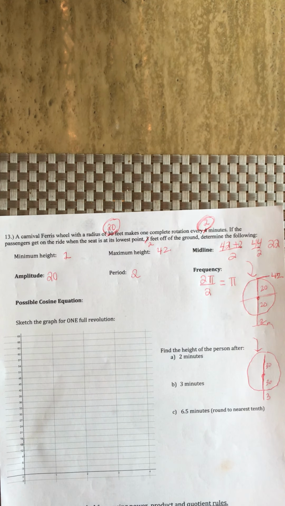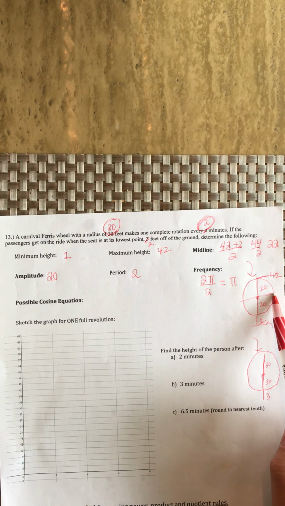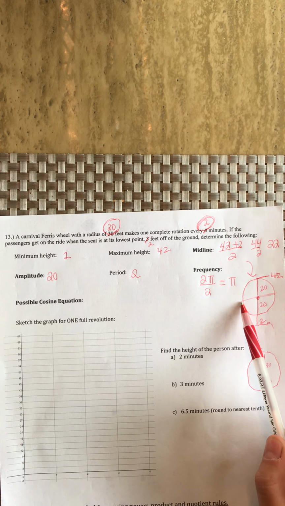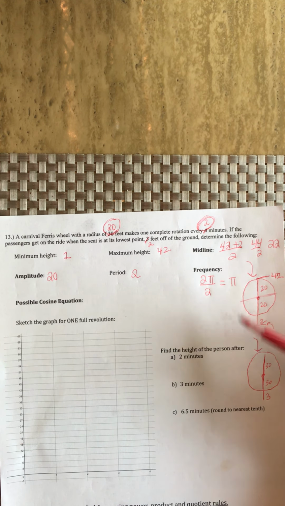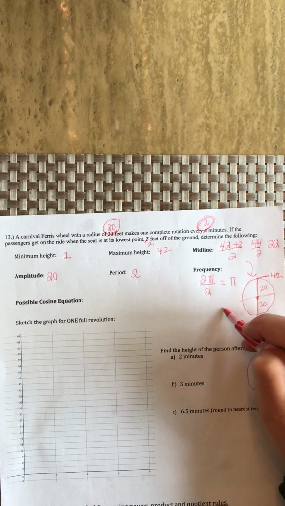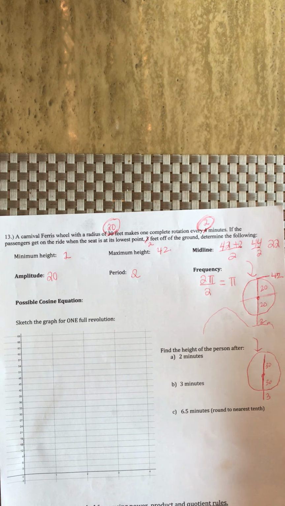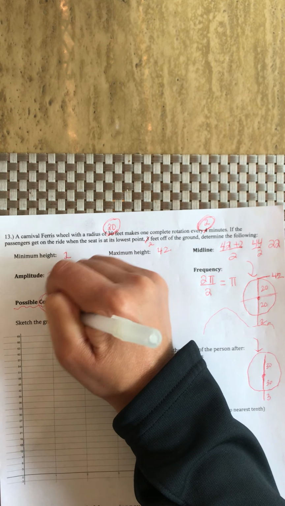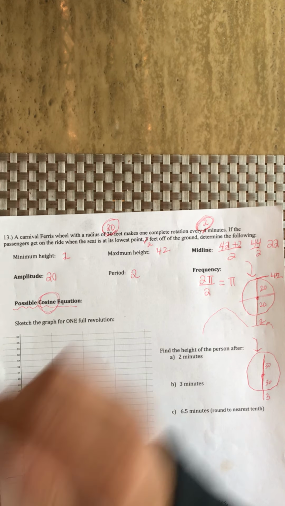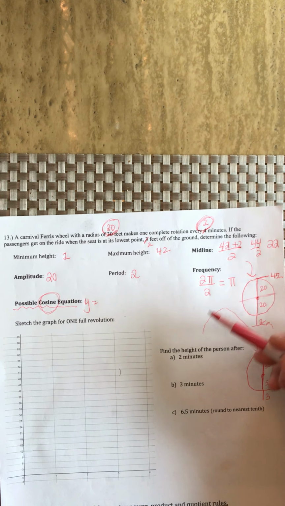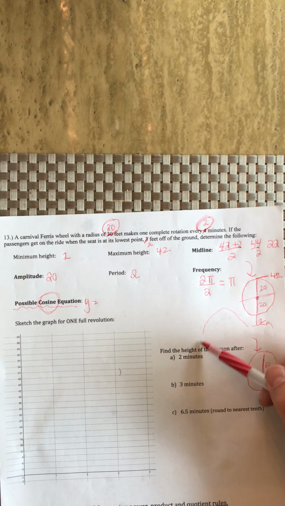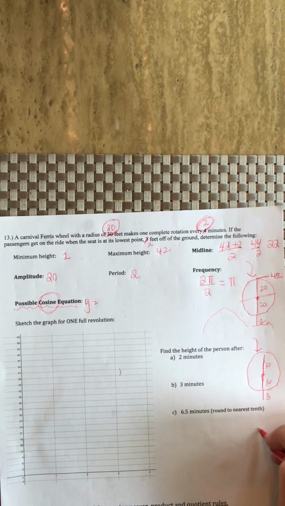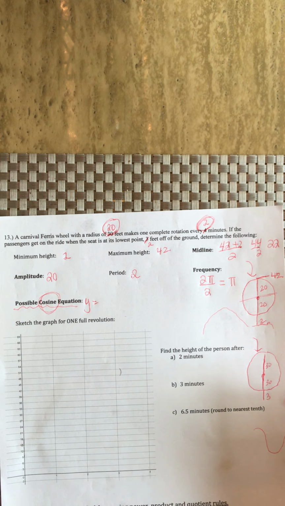Okay? All right, so if you can imagine this Ferris wheel, it's starting right here and moving this way, right? And if you can envision this right here, the Ferris wheel going up and down, right? You're going to see that that's going to be cosine. So we want to write a possible equation, a cosine equation. We have y is equal to, when you see this, you're going to see that it's going to be negative. Okay, cosine usually looks like this right here, right? So it's reflected or flipped, so it is negative.